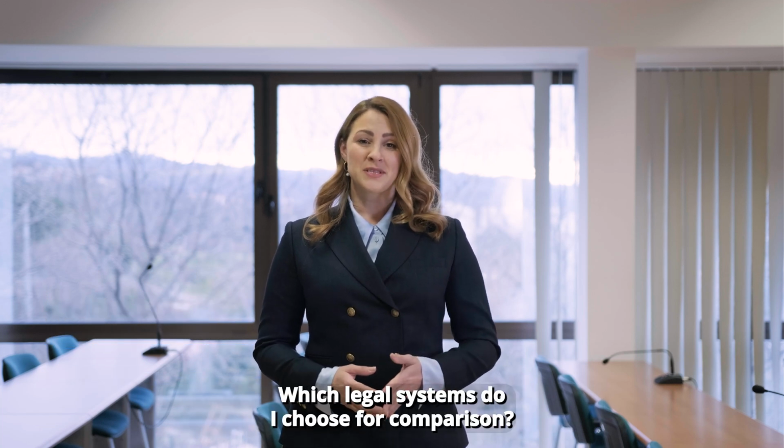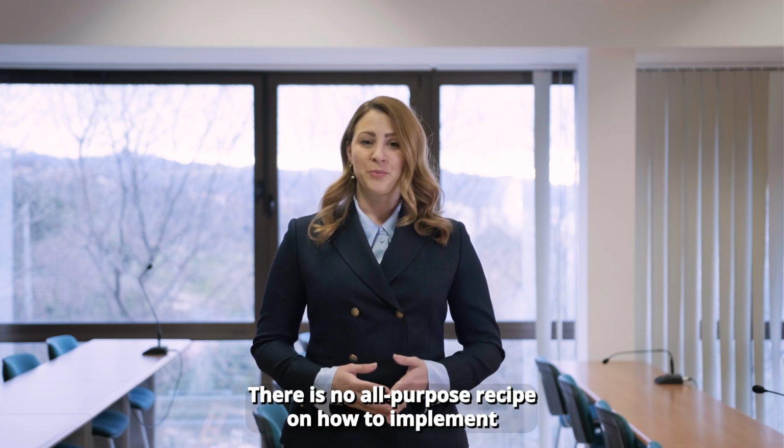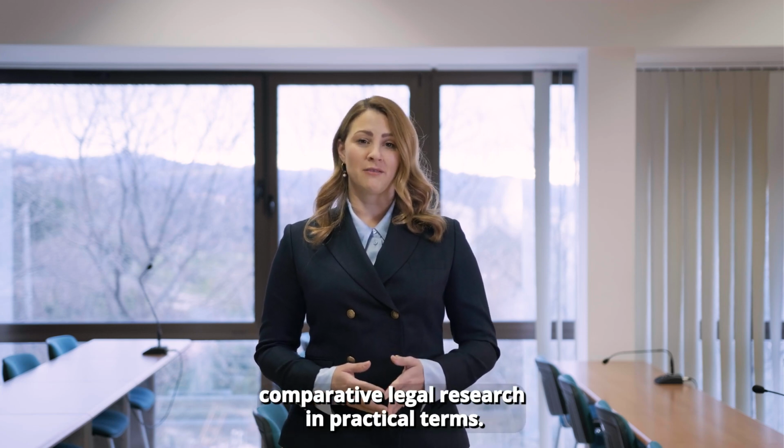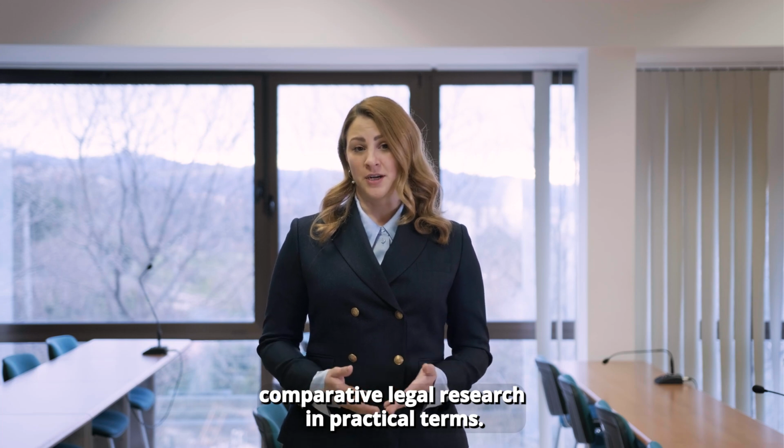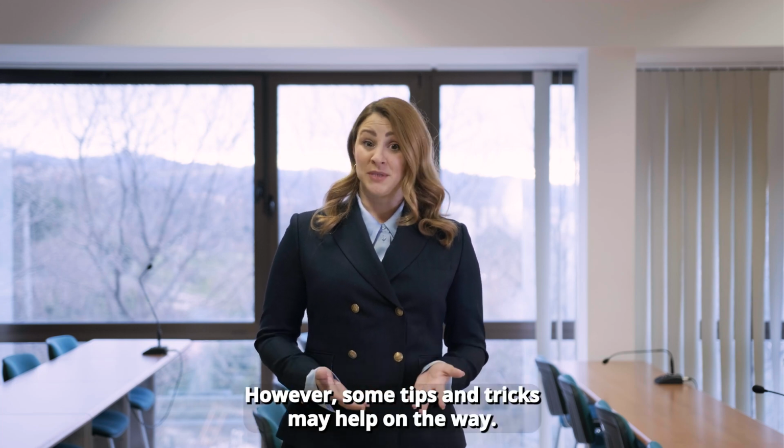Knowing all this, you may still stumble on another question. Which legal systems do I choose for comparison? There is no all-purpose recipe on how to implement comparative legal research in practical terms. However, some tips and tricks may help on the way.